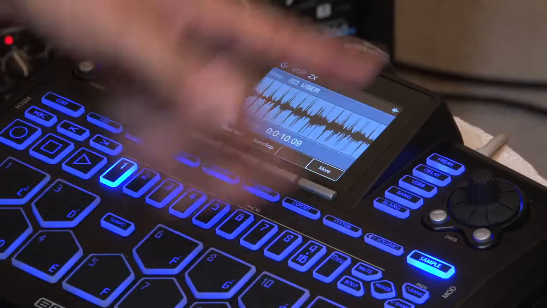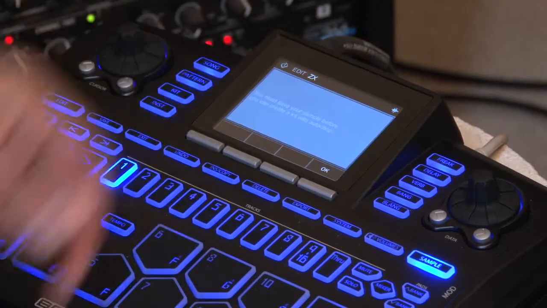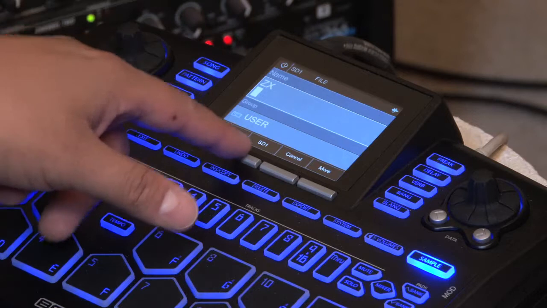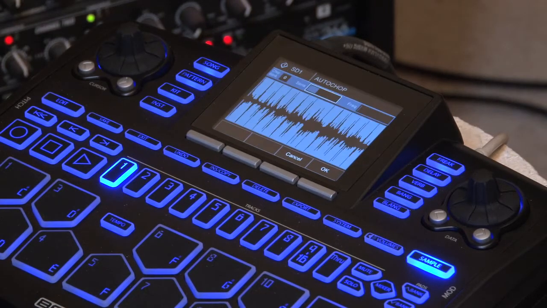What that does is it takes the sample and slices it up into little pieces so that I can use it later for other things, like building a drum kit out of it. So what I do to do that is I just click the auto chop button here. It's going to ask me to save my sample again, with all the little changes I made to it. So yes, I agree to that.